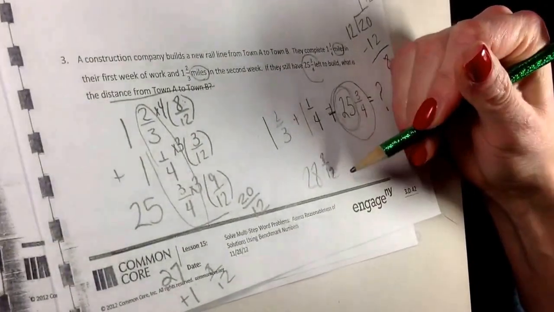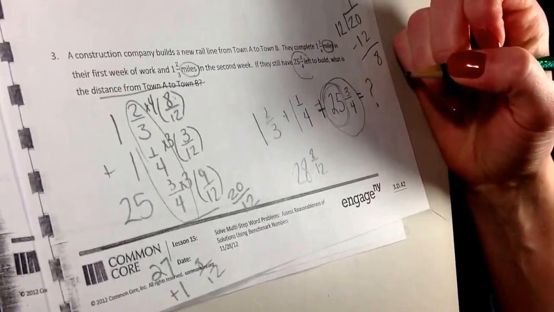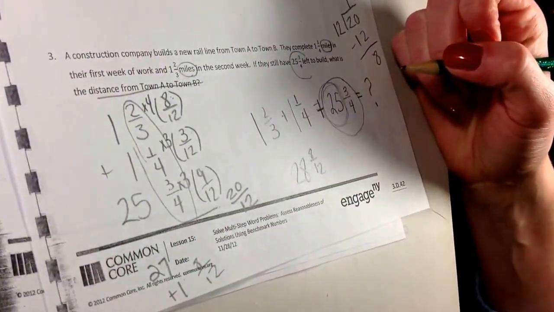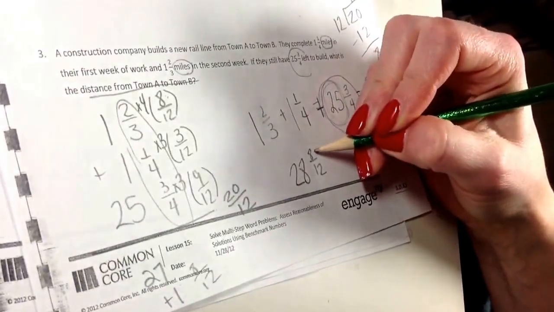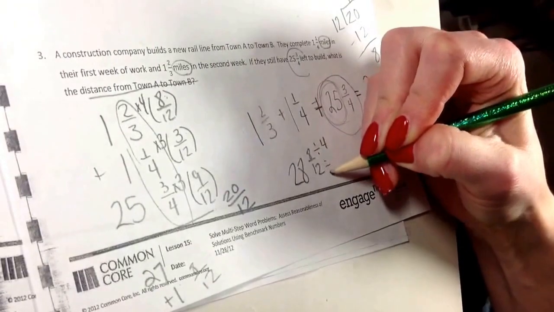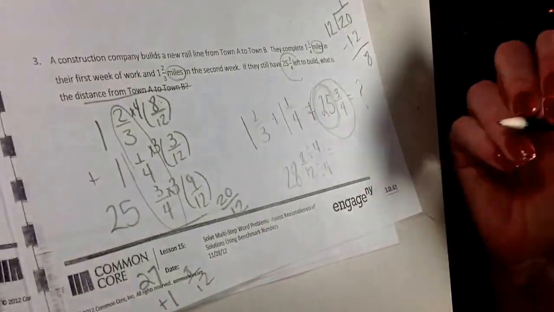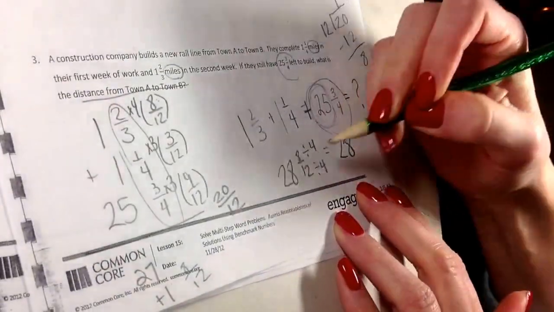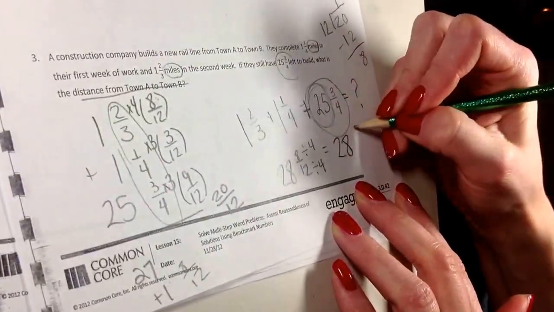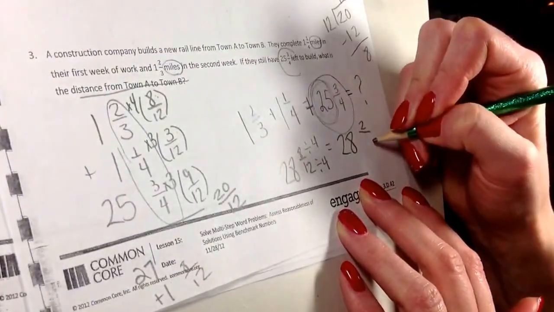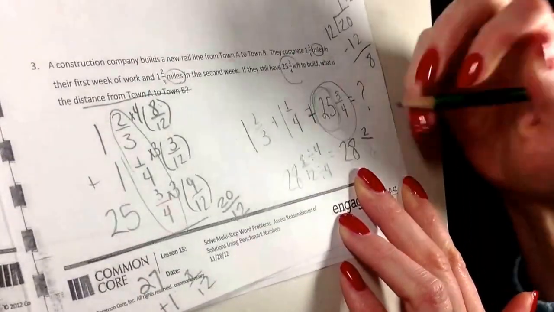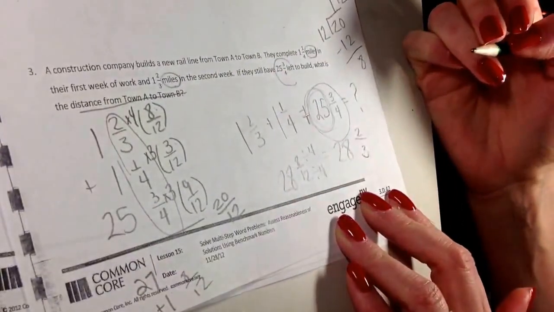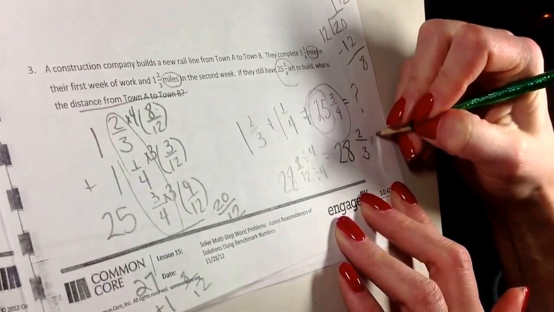Now, if I'm careful, I'm looking at 8 twelfths and seeing that both of them are divisible by 2. So I want to think of the biggest number that they're both divisible by. I know that they're both divisible by 4. So 8 divided by 4 is 2, and 12 divided by 4 is 3. So I have 28 2/3, and again I'm talking about miles.